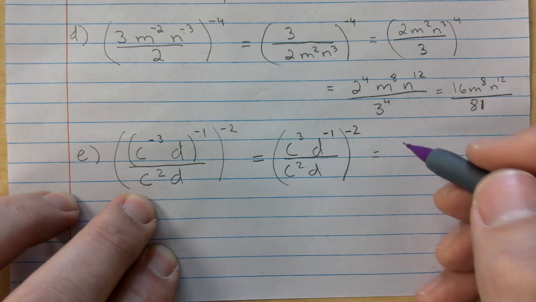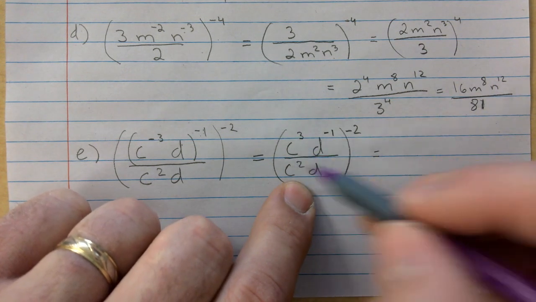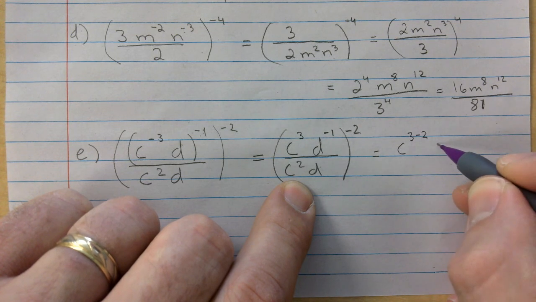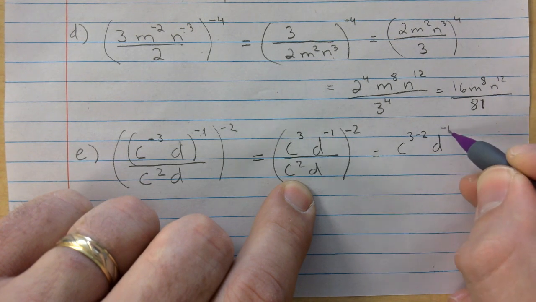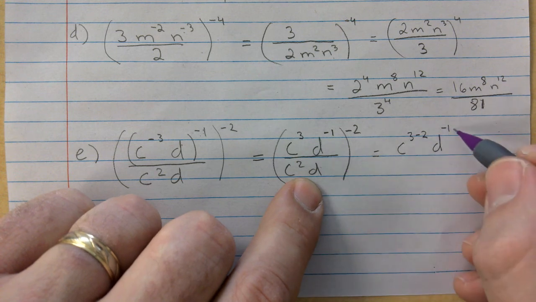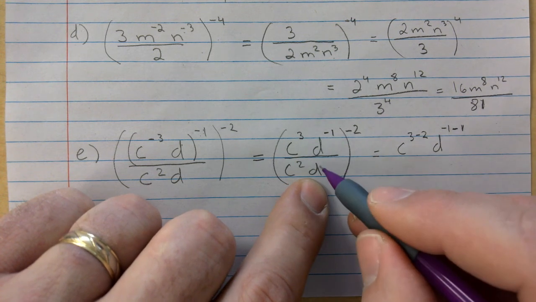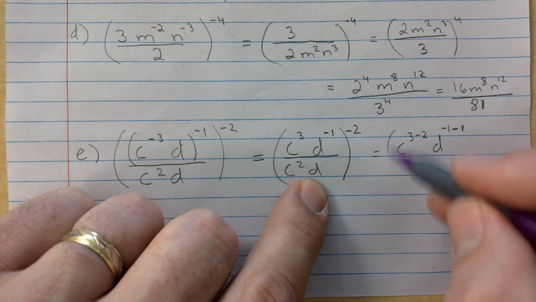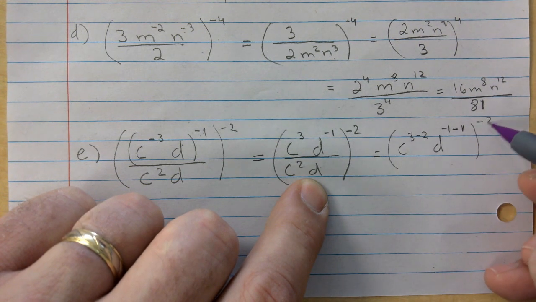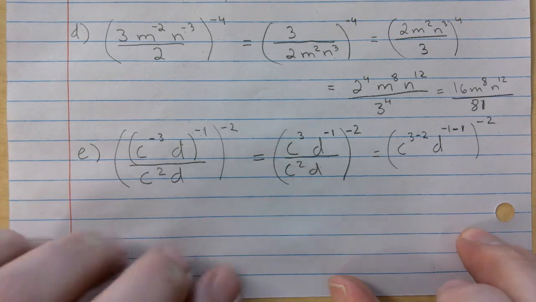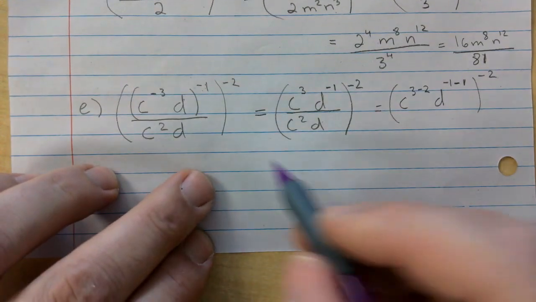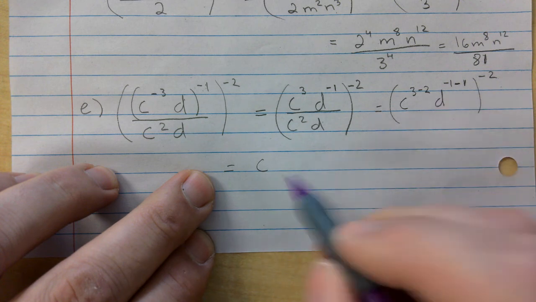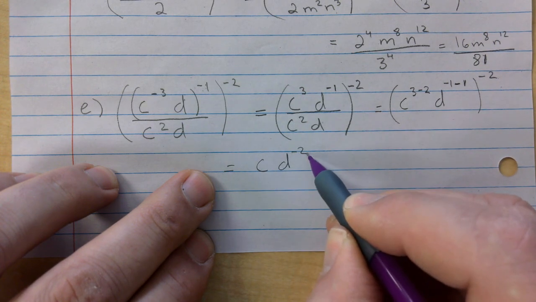No coefficients to simplify, nothing like that, but I can collect like terms. So it's C to the power 3 minus 2. D, watch this, to the -1 minus the exponent of the denominator. Okay, and that whole thing to the -2. And that is C and D to the -2.